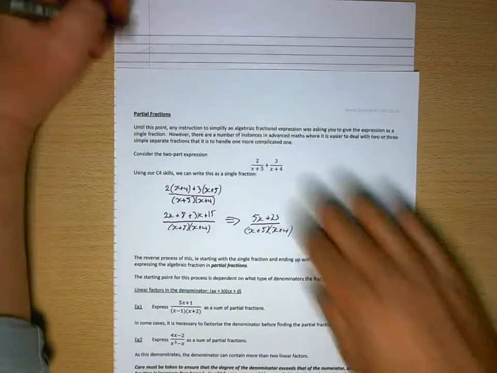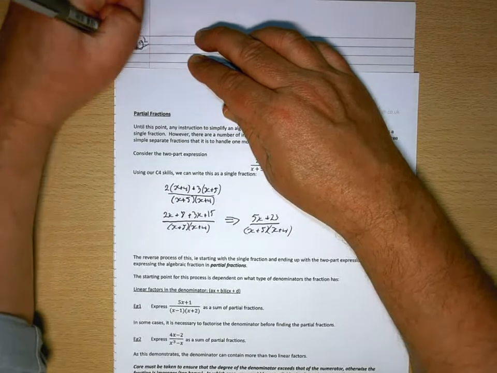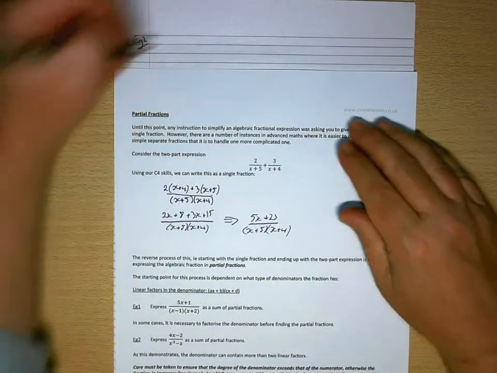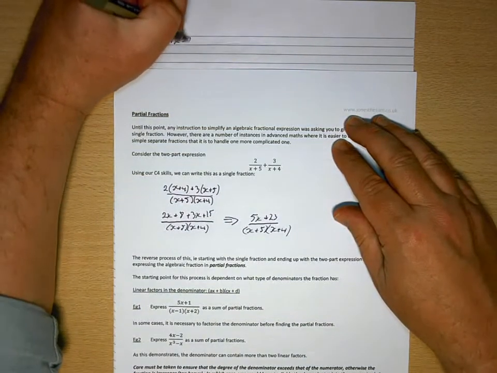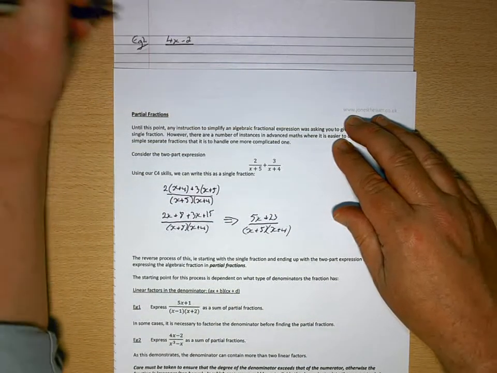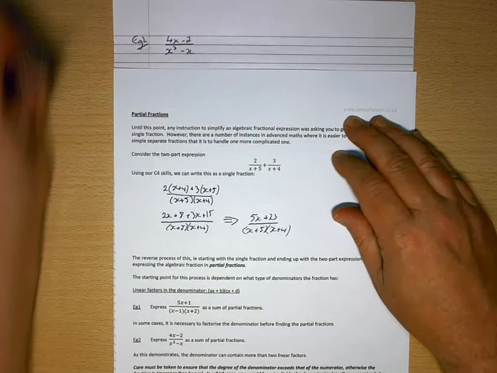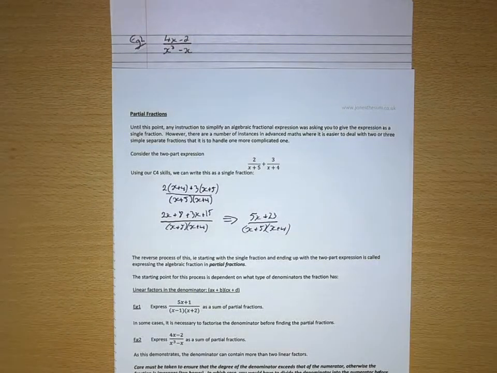Example 2: express (4x minus 2) over (x cubed minus x) as a sum of its partial fractions.